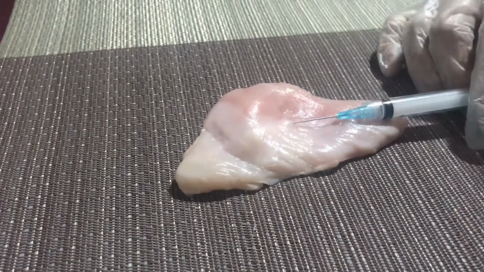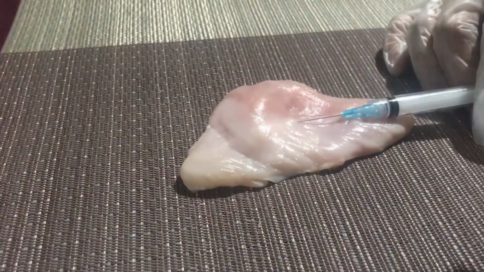So again, I will be applying a cotton ball while I'm withdrawing the syringe. So I will be placing this one back on the tray.